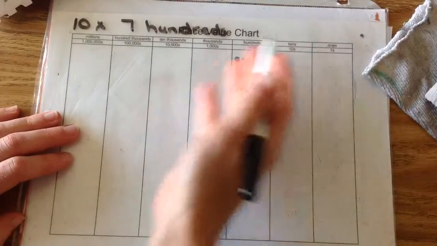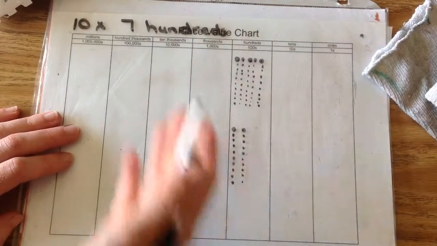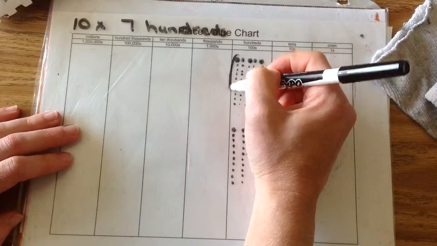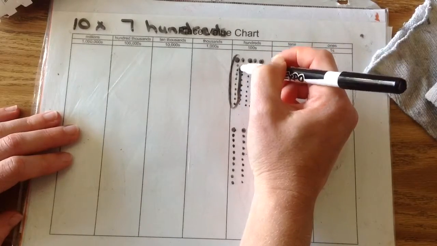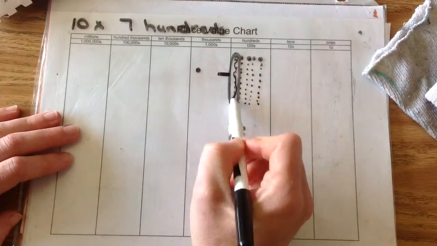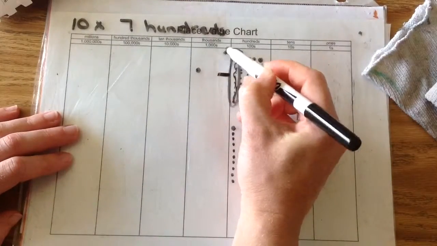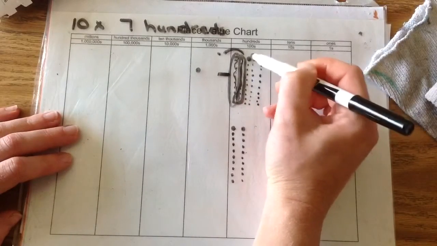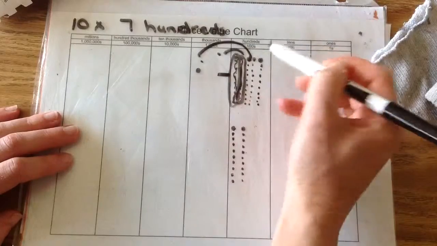But I can't have them all here. That's way more than should be in a place. So what I have to do is I know that 10 hundreds is the same as 1,000. Done. This whole group, same as 1,000. Done. This whole group, same as 1,000.